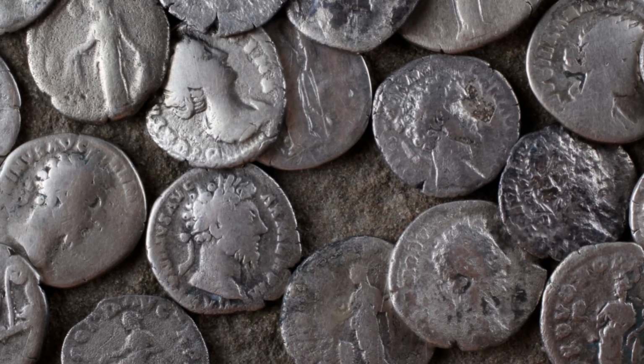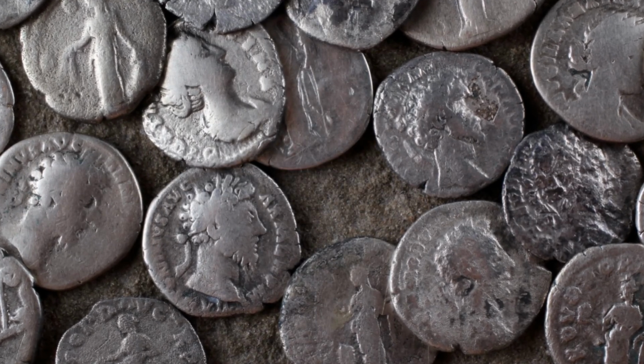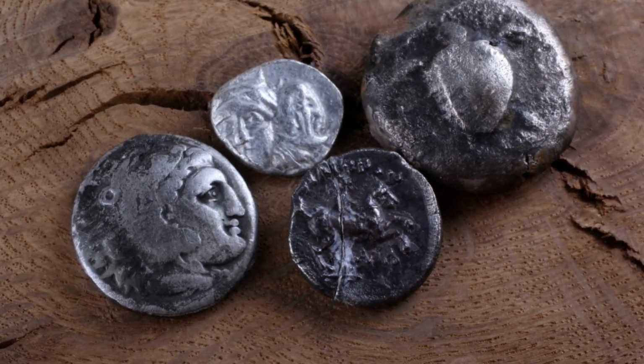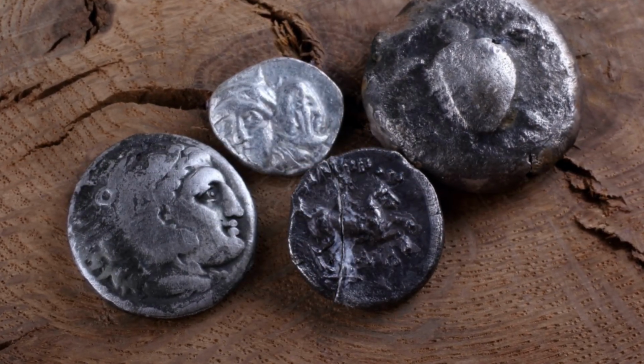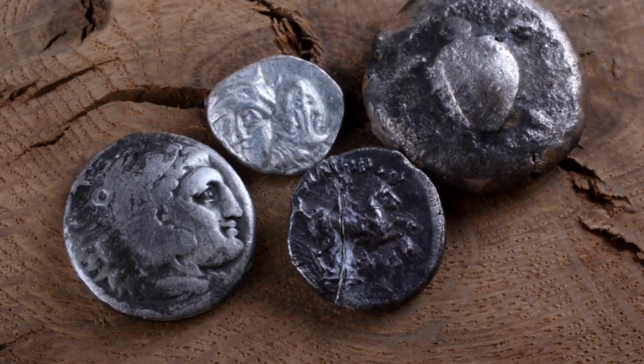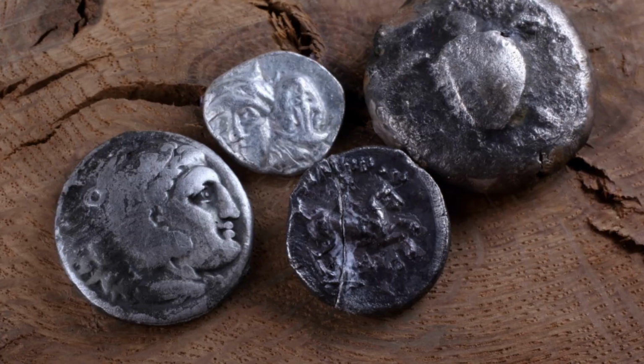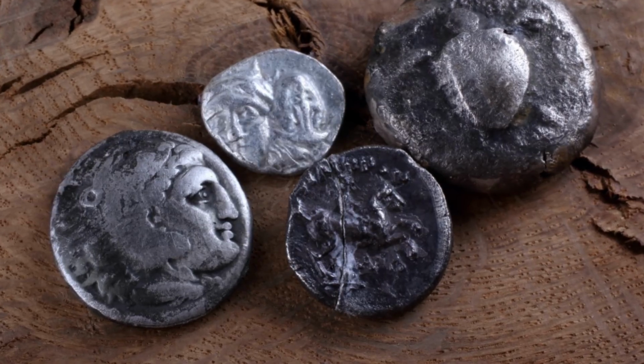By 500 BC, the use of coins had spread throughout the Mediterranean world. Greek city-states began minting their own coins, often featuring images of gods or local symbols. This standardization of currency made trade much easier and more efficient.